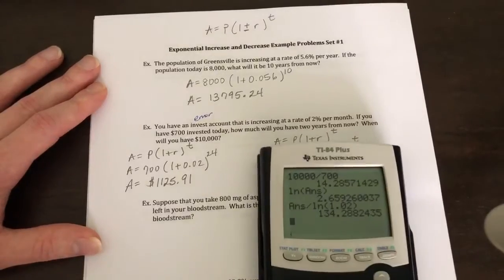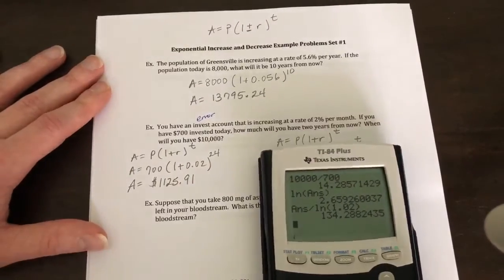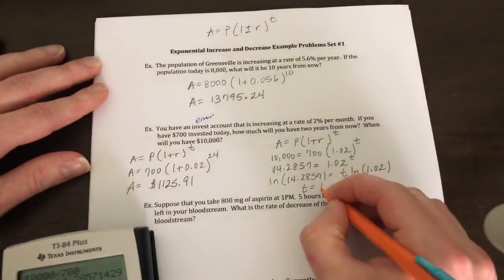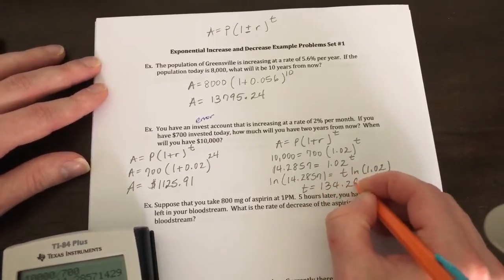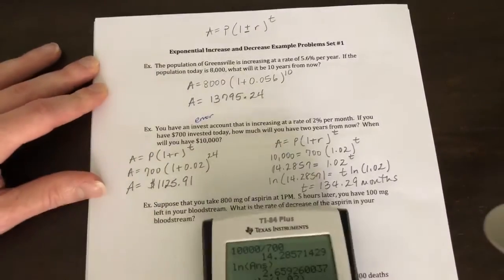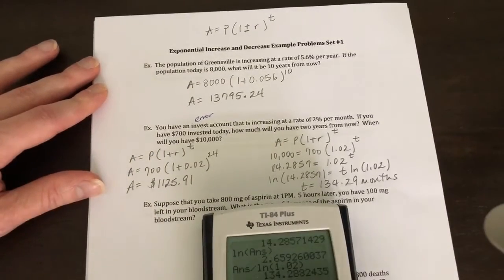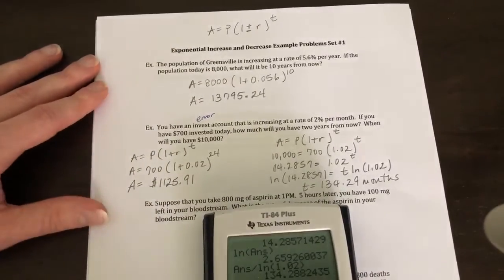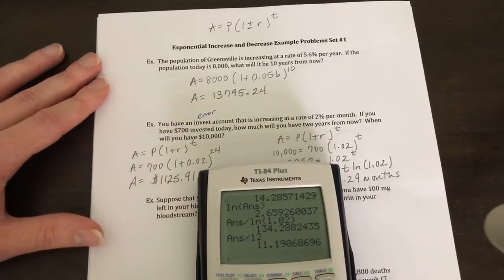And I get 134.29 months. Okay, and if it asks for years, you would divide that by 12. It'll take about 11.19 years, okay?